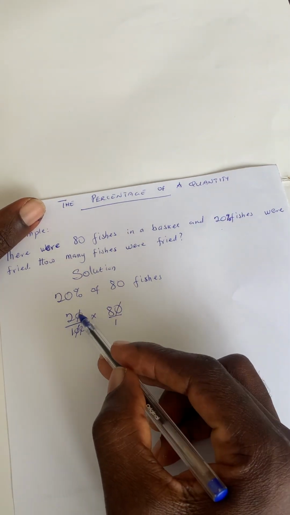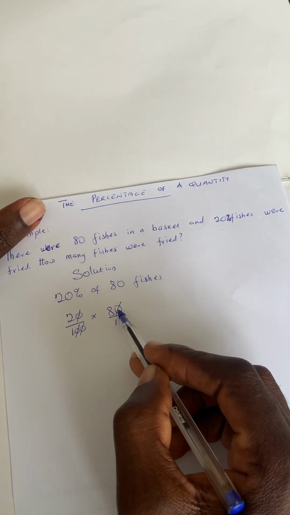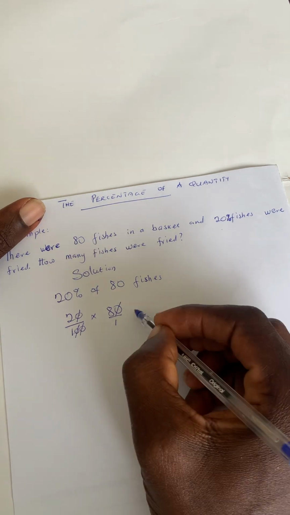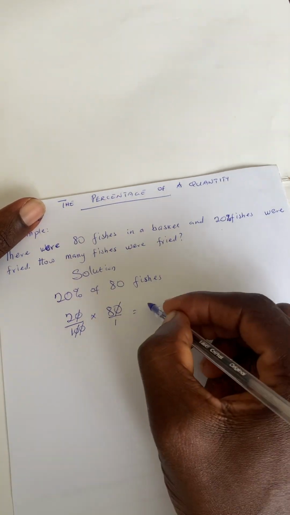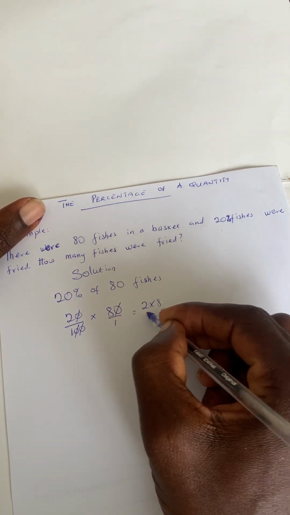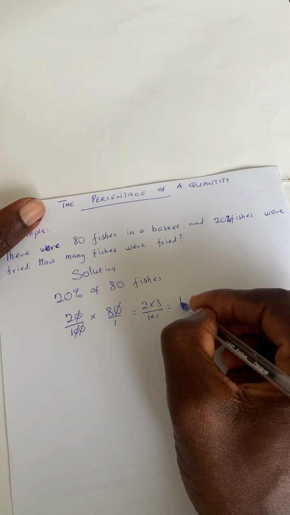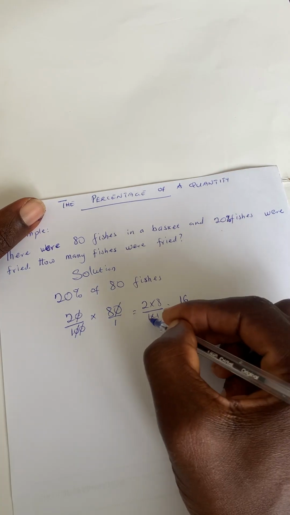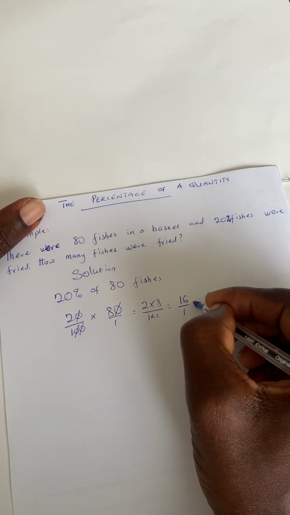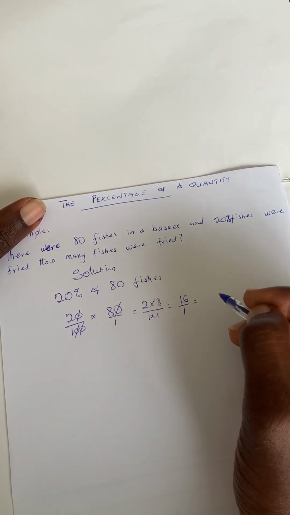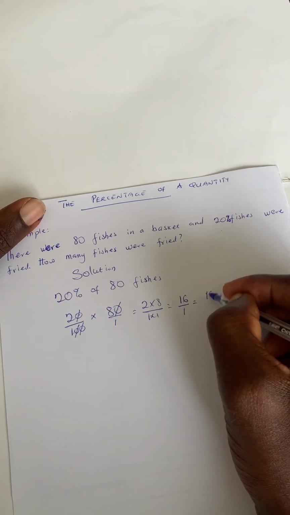Alright, so this 0 cancels 1 0, this 0 cancels 1 0, leaving us with 2 times 8 divided by 1 times 1. 2 times 8 is equal to 16, and 1 times 1 equals 1. And any number divided by 1, as we know already, is 16.